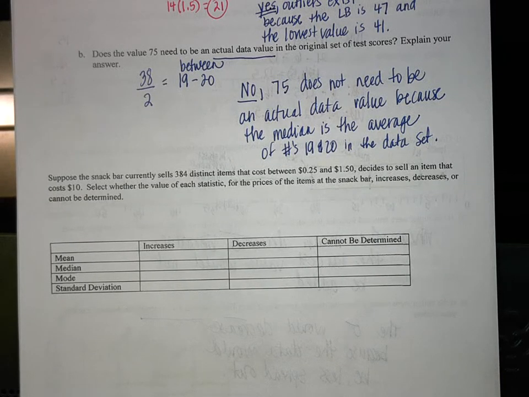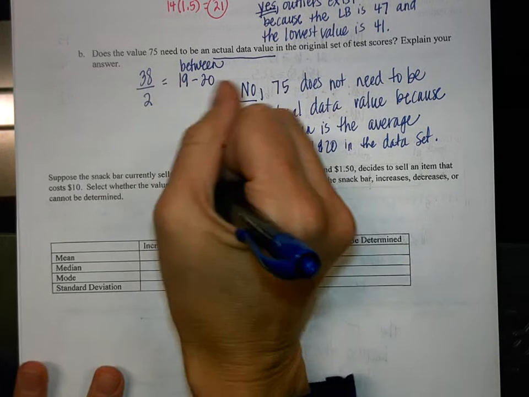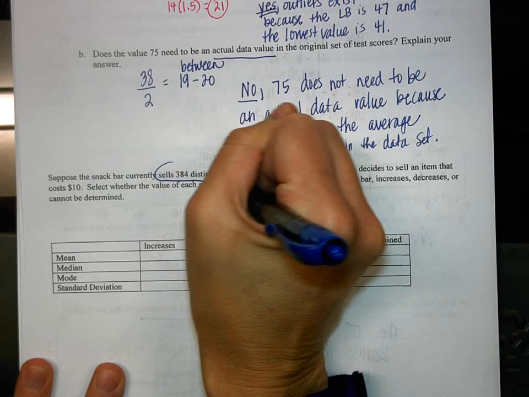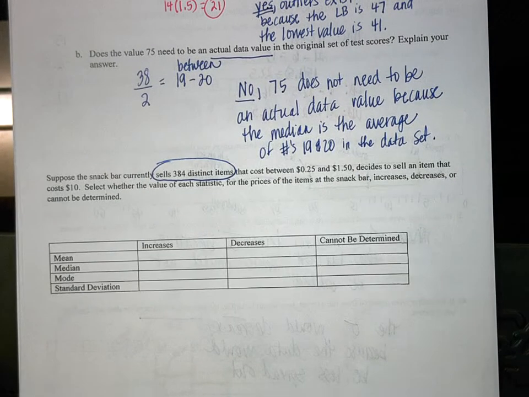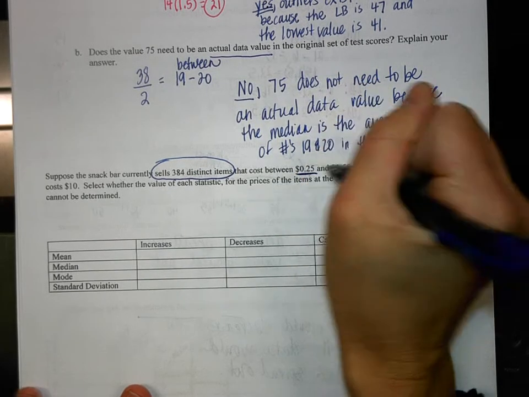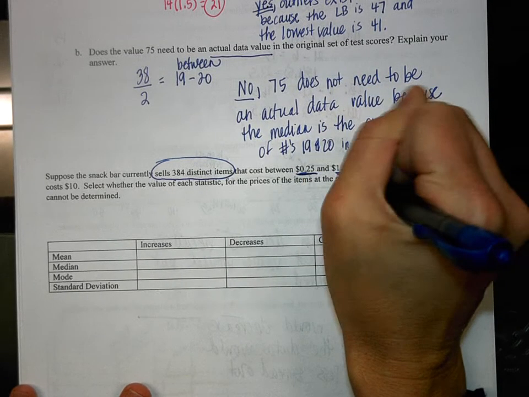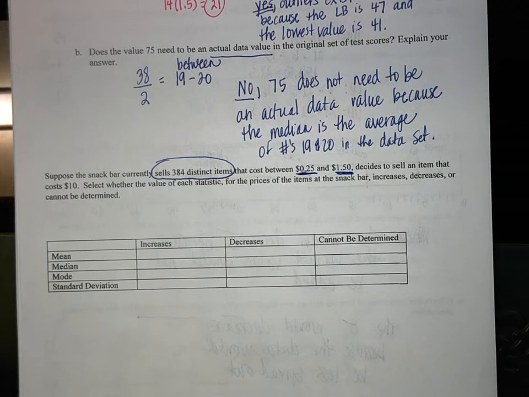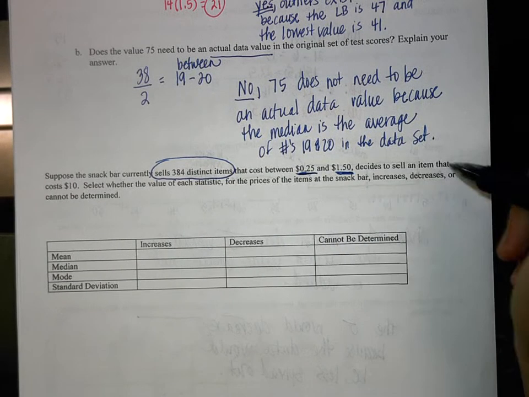Okay. Suppose a snack bar currently sells 384 distinct items that cost between 25 cents and $1.50. They now decide to sell an item that costs $10.